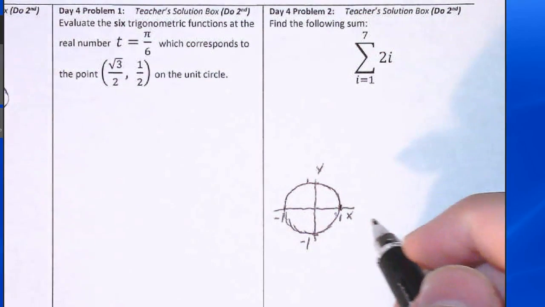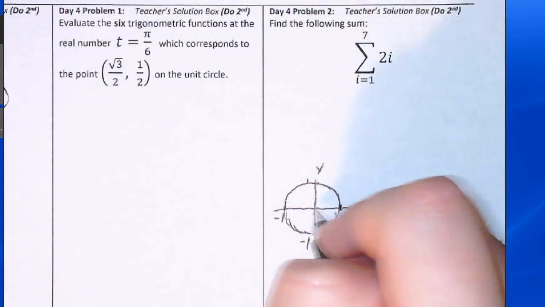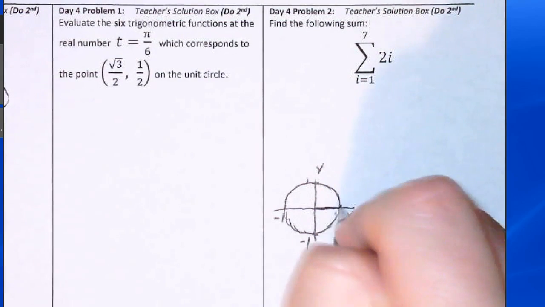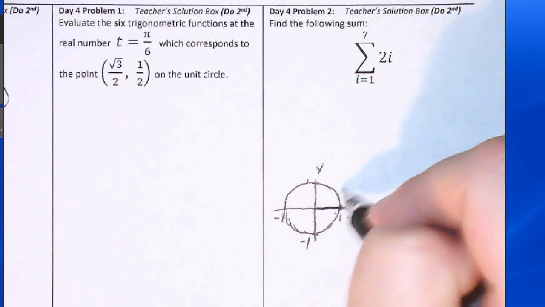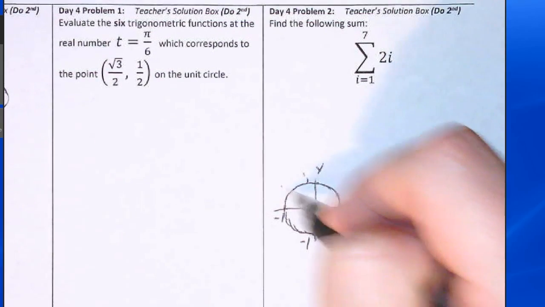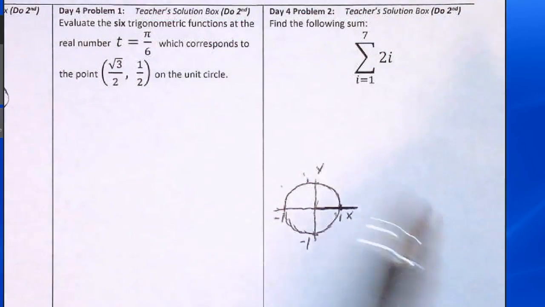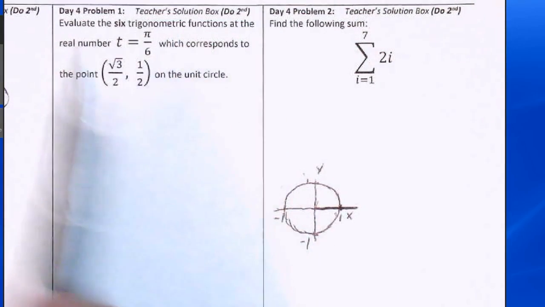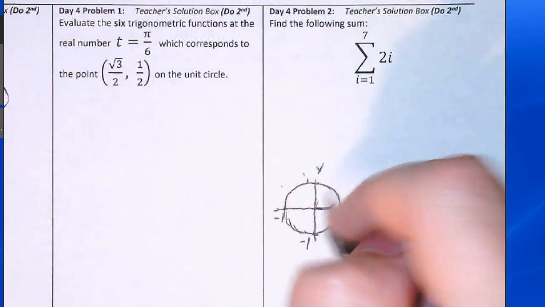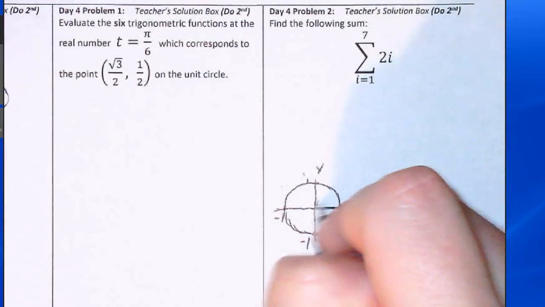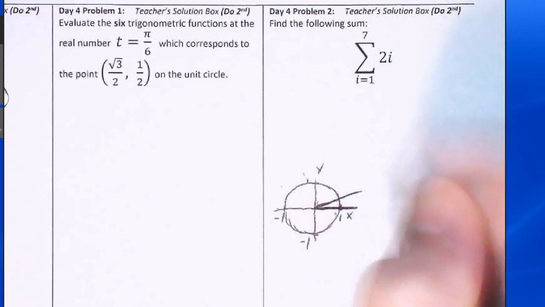If you create angles in this circle by having one side of the angle along the x-axis and then having the other side of the angle going in whatever direction you want it to go in, that's what this question has to do with. So pi over 6 radians is an angle that is approximately this size.